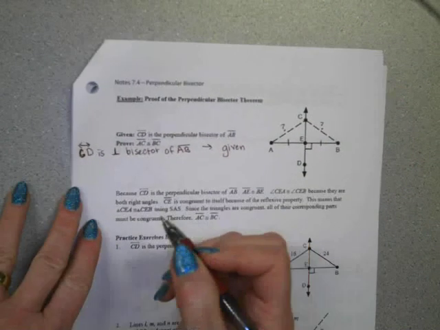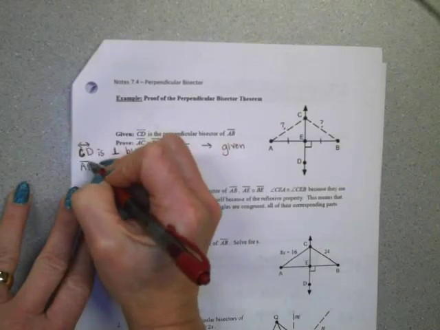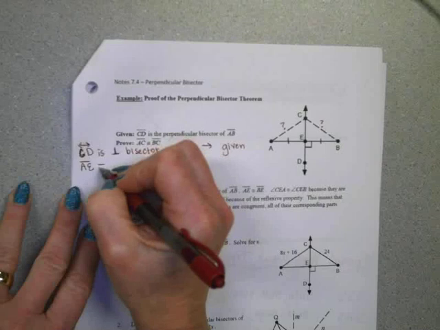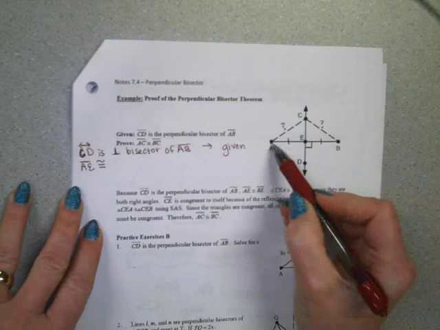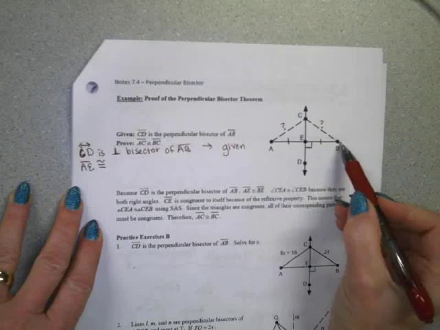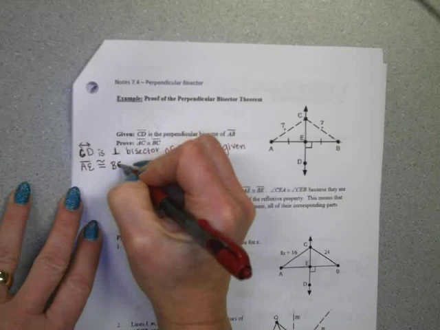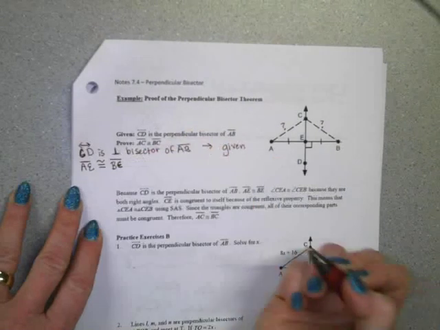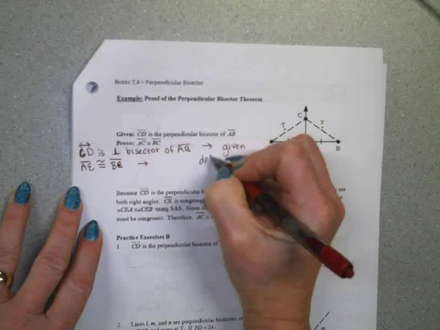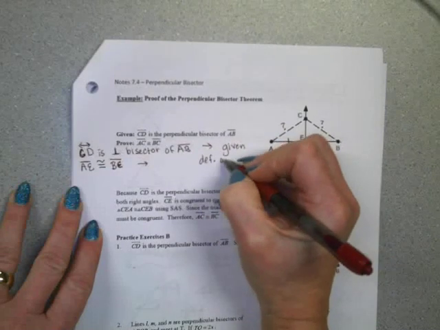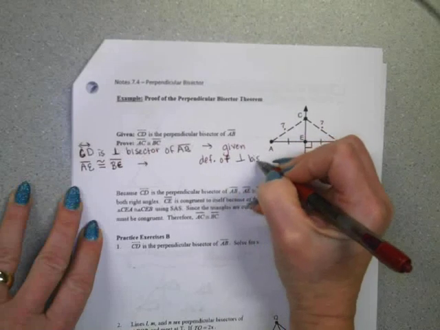I'm going to say that AE, I'll put my segment over it, is congruent to, and I'm going to keep corresponding pieces here. So A corresponds to B, so I'll say BE. And I can say that by definition, and abbreviate definition, of perpendicular bisector.